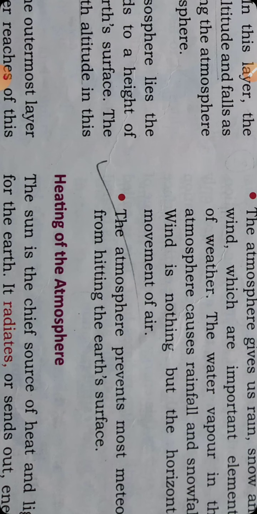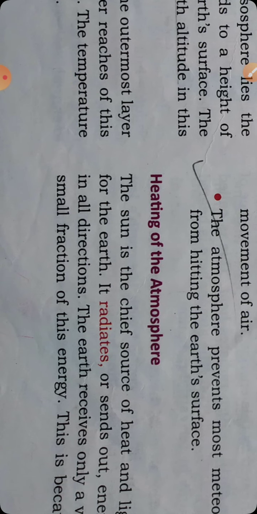The last important point is that the atmosphere prevents most of the meteors from hitting the earth's surface. Meteors, I told you, are foreign rocks, or you can say foreign substances coming from the universe and entering the layers of the earth's atmosphere.